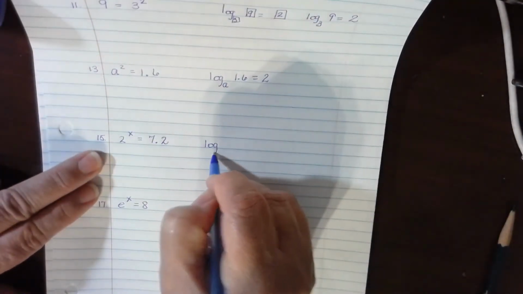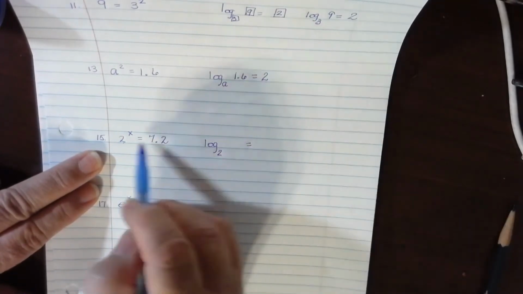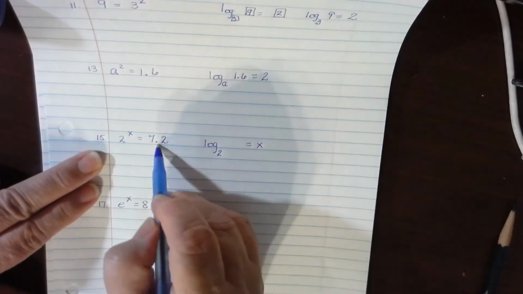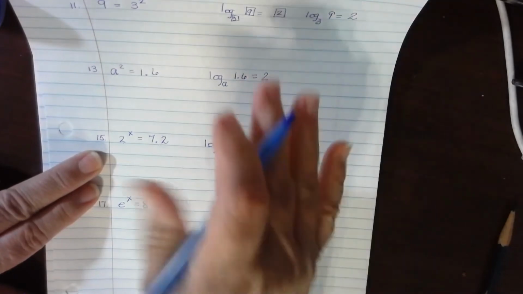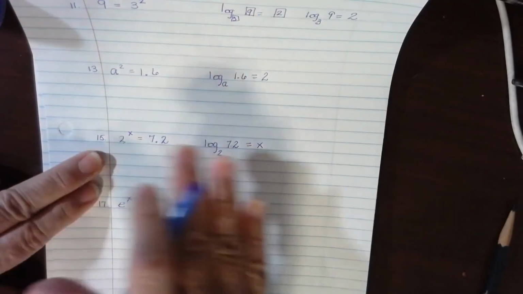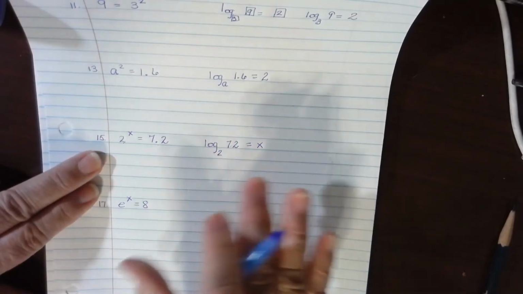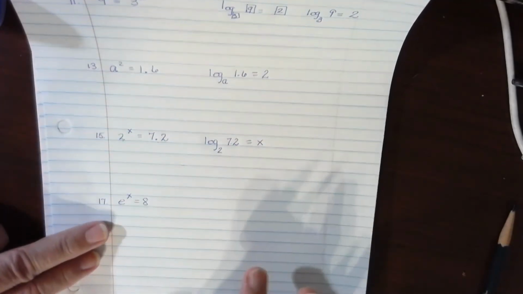The base is 2. The exponent is x, so it'll equal x. And 7.2 will go right here. In this group of problems, all we're doing is just writing from one form to the other. We're not trying to solve for x or evaluate or anything. We're just changing from one form to another.